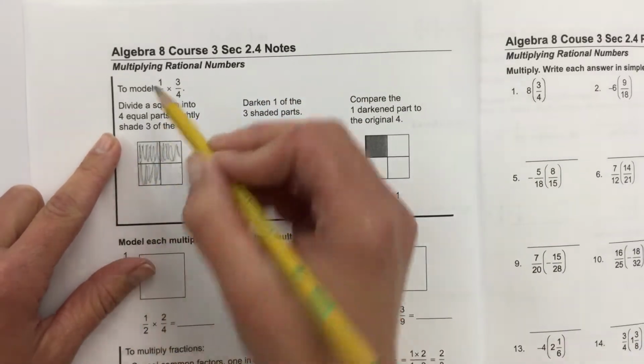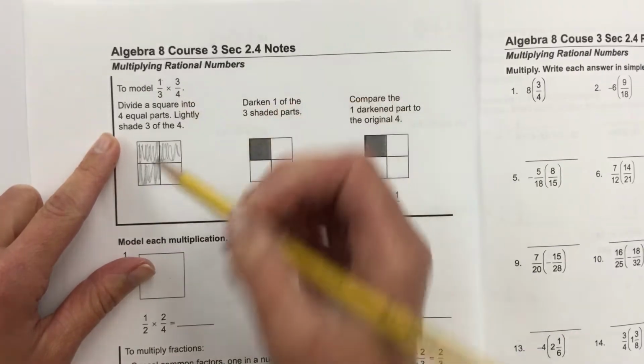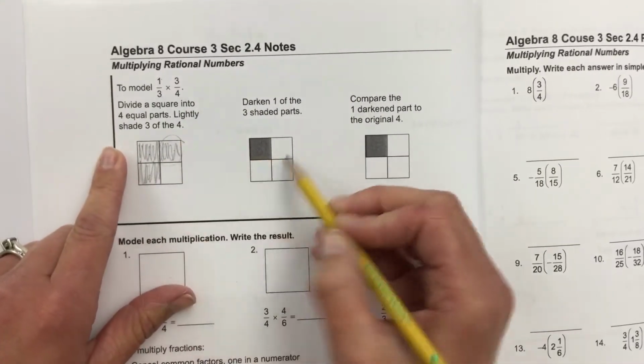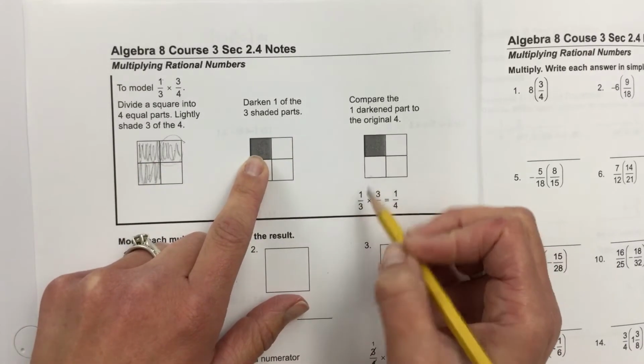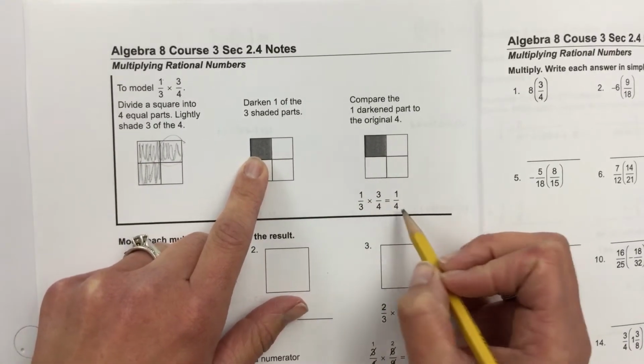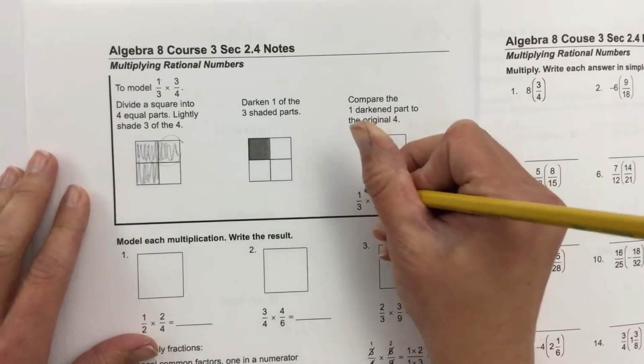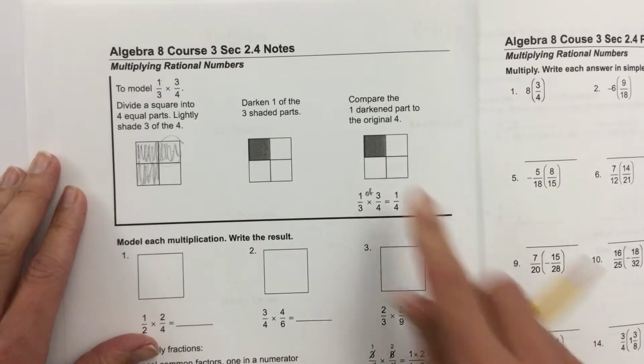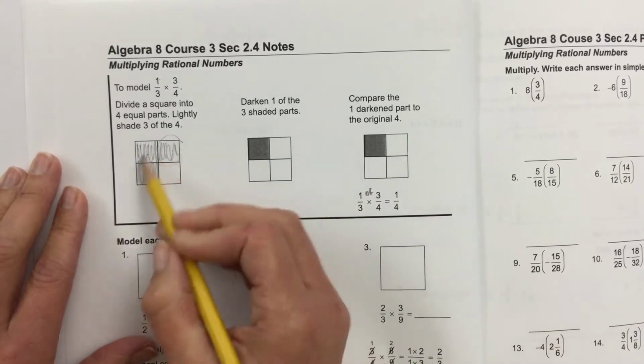If we are taking 1/3 of the 3, well, there are 3 of them. If we just take one of them, that is 1/3 of 3/4. I like to use the word of when I do that. So this is basically just breaking it down.